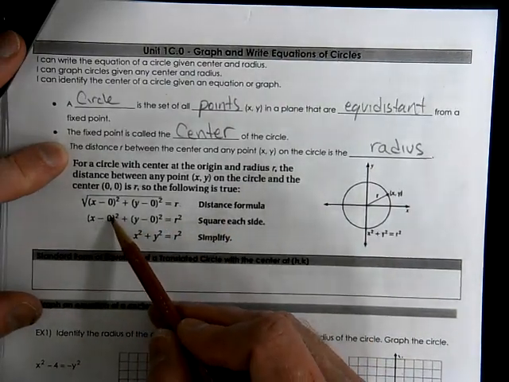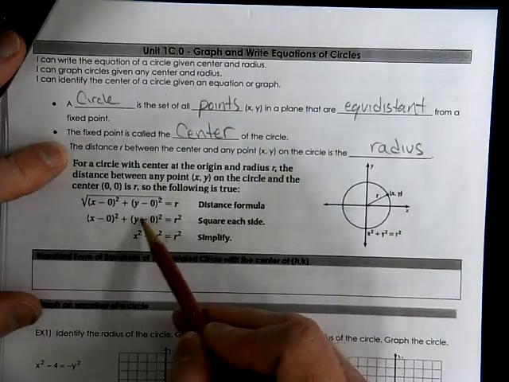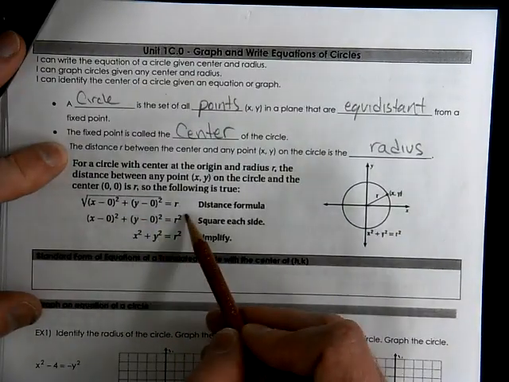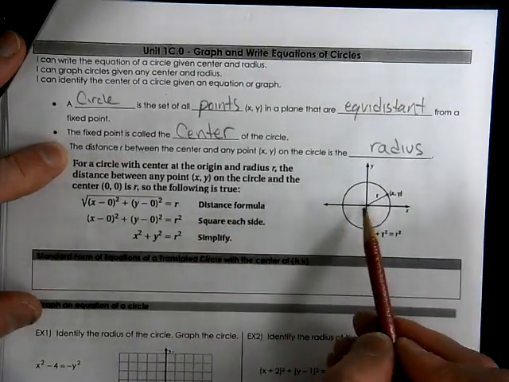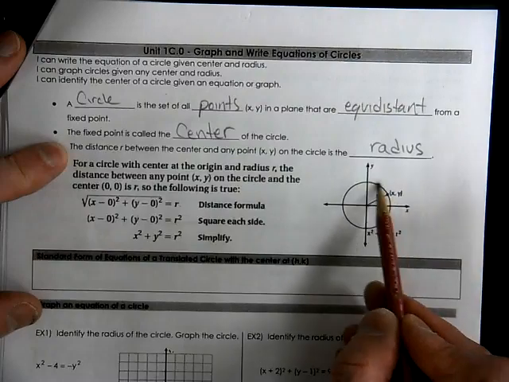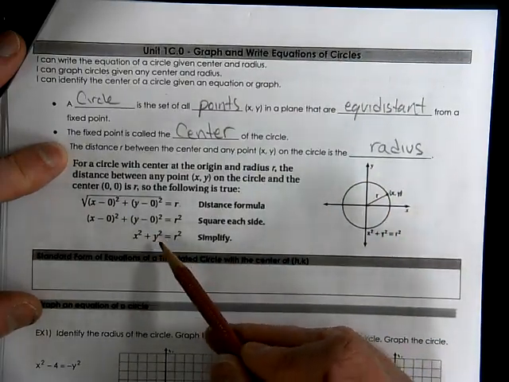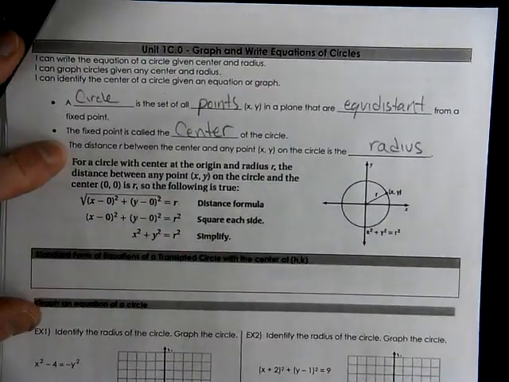Because it's x minus 0, we just call it x. x is squared, and y minus 0 is y, so y is squared, and r squared. That's going to be if your center is at the origin. You'll have x squared plus y squared equals r squared if the center is at the origin.